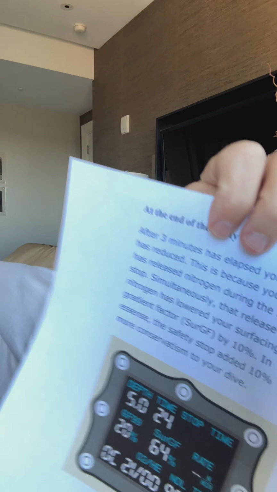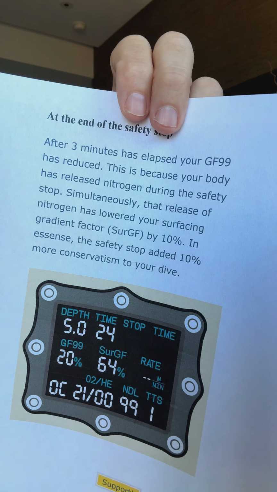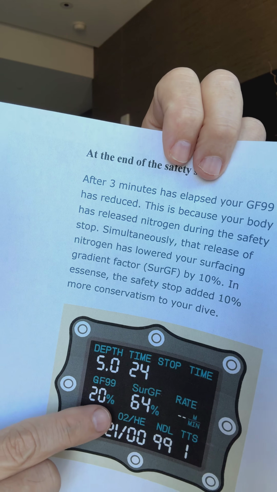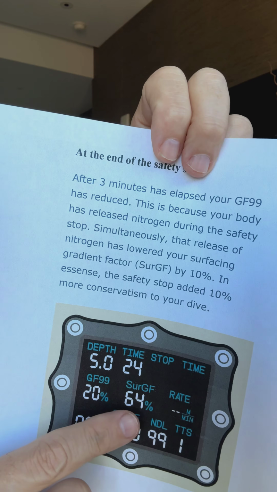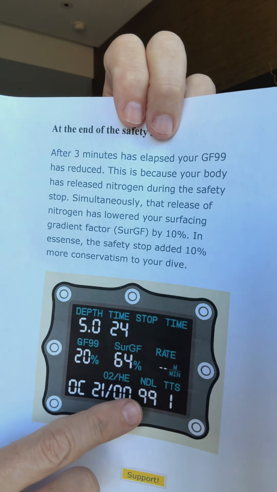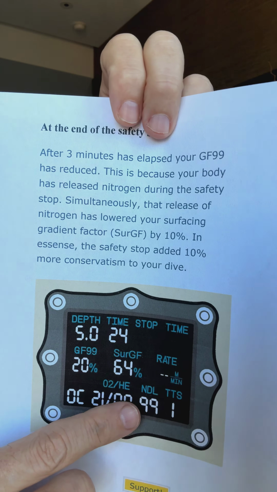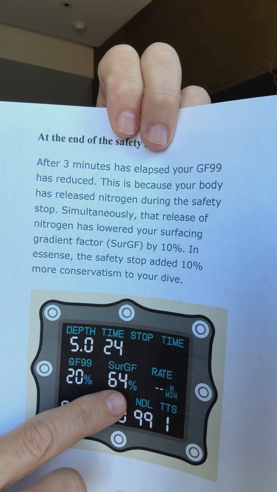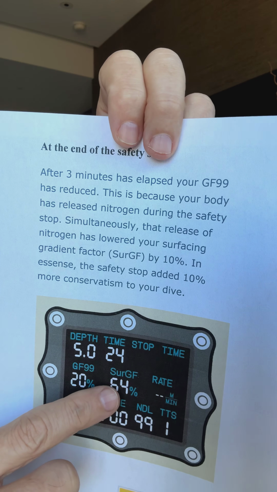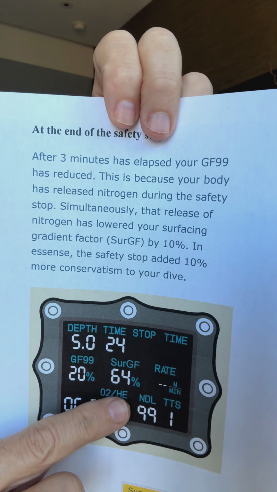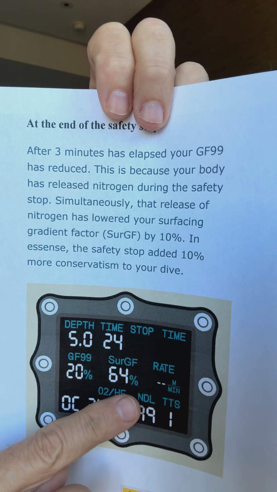Here we go. After 3 minutes has elapsed, your gradient factor 99 is reduced. This is because your body has released nitrogen during the safety stop. Simultaneously, that release of nitrogen has lowered your surface gradient factor. You've had some benefit of your safety stop. So if you get to the surface now, you're only going to be at a 64% gradient factor. In essence, the safety stop added 10% more conservatism to your dive. So there was a benefit of doing the safety stop.